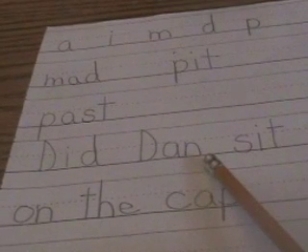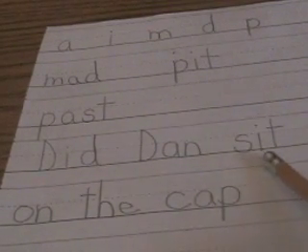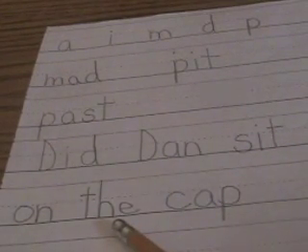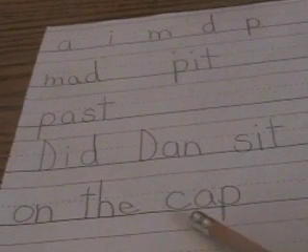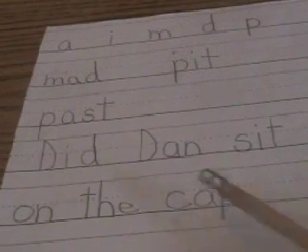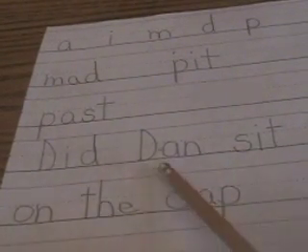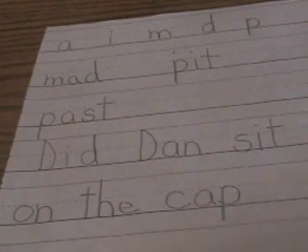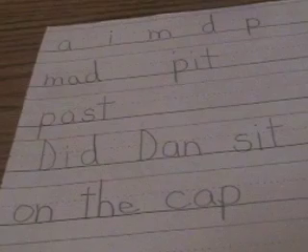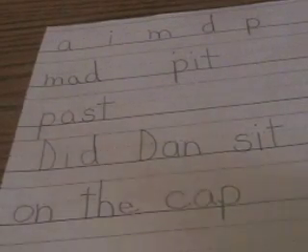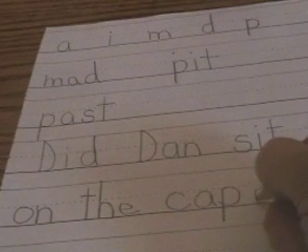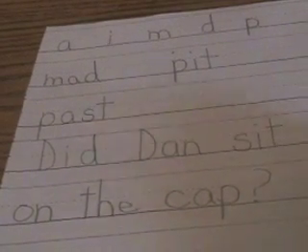D-A-N. Dan. Good. S-I-T. Sit. On is a sight word, we're not going to sound it out. The is a sight word, we're not going to sound it out. Cap. K-A-P. Cap. Did Dan sit on the cap? Am I asking or telling? I'm asking. Did Dan sit on the cap? So I need a question mark.